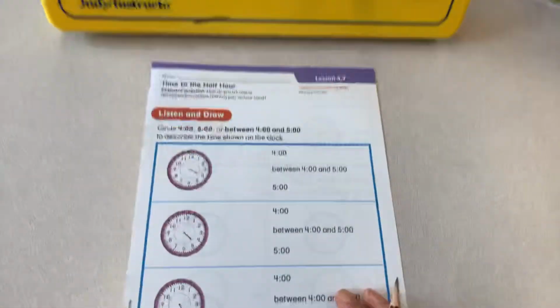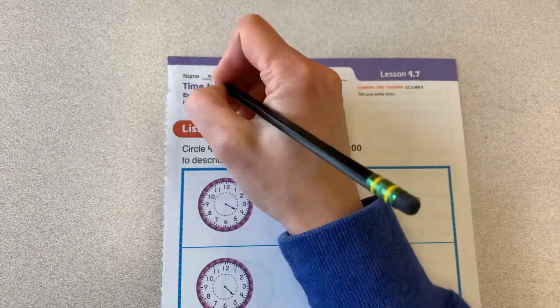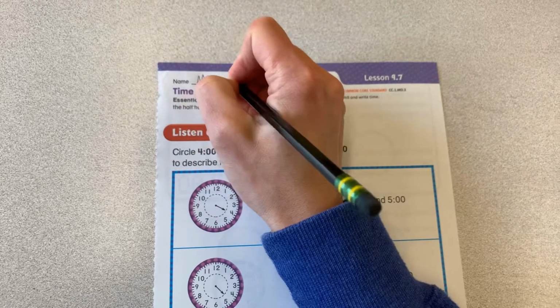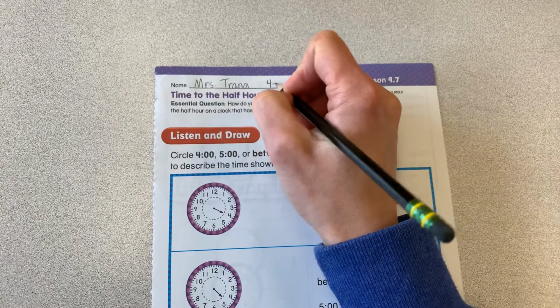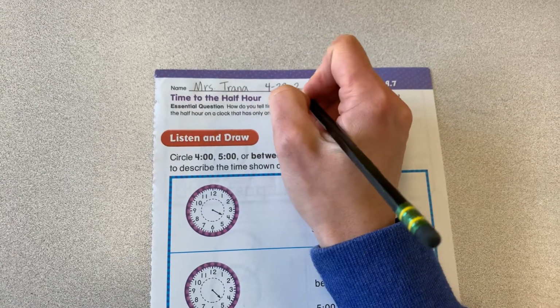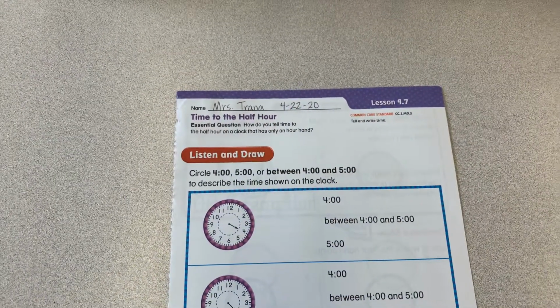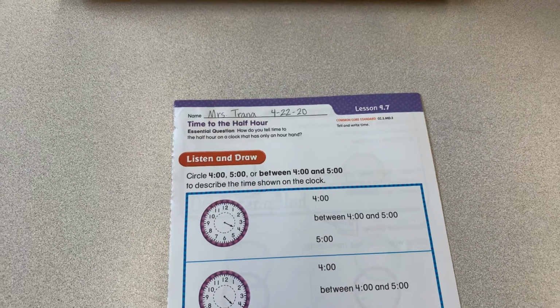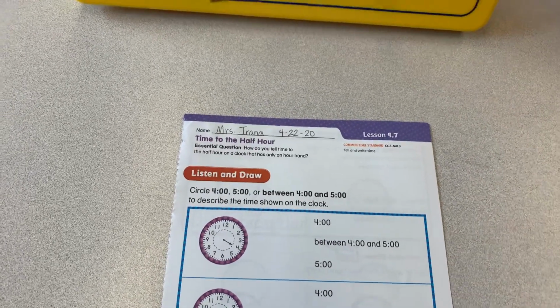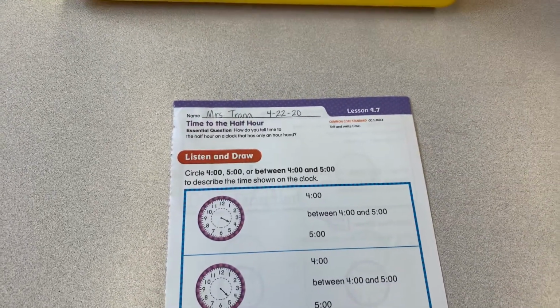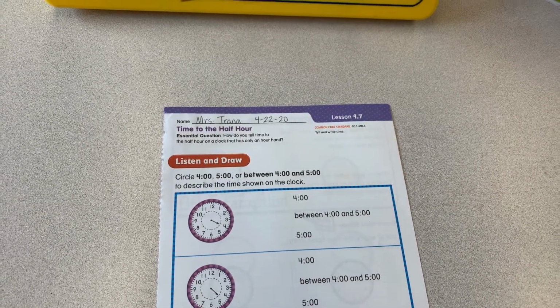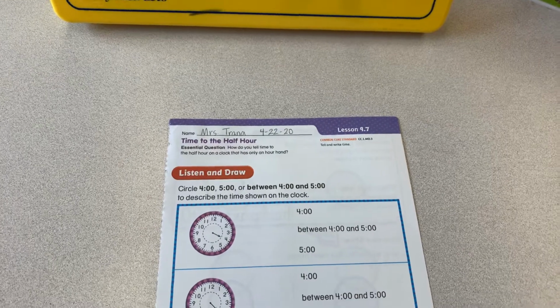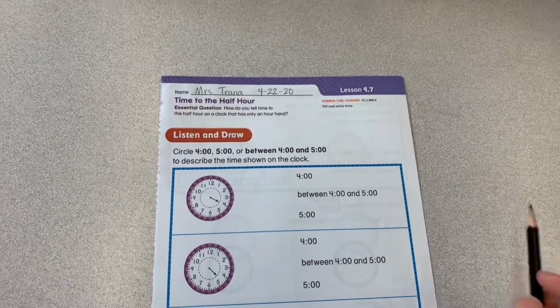Let's go ahead and put our names on our paper today. Be sure to write that date, smart first graders. Someday when you're in Miss Shebo's class, if you are good at writing the date on your paper, she will be so impressed with you. All right, let's go on.